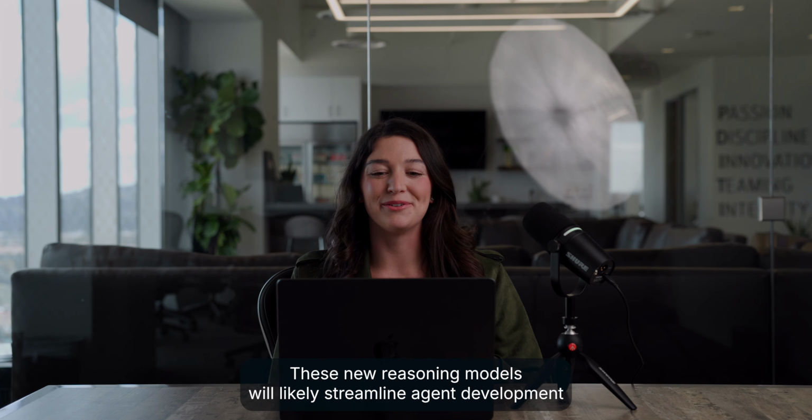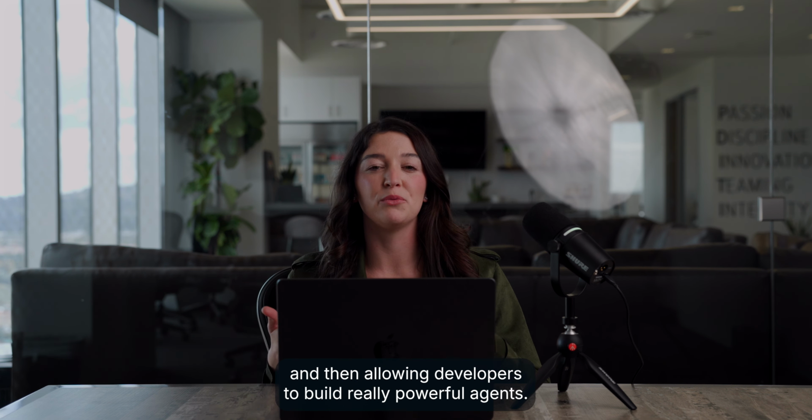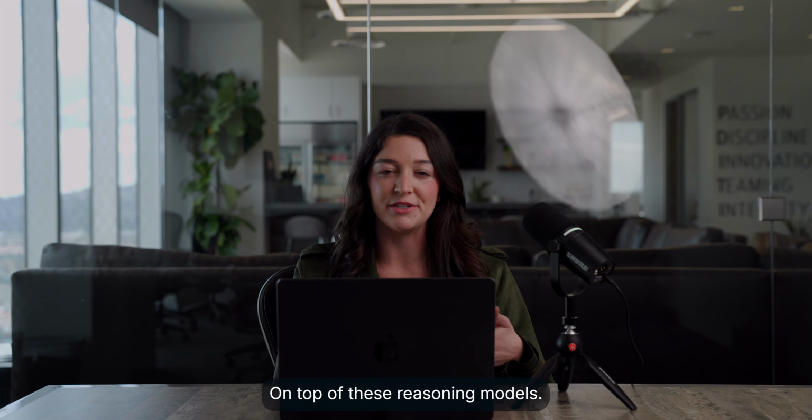These new reasoning models will likely streamline agent development by actually building in reasoning capabilities into the model themselves and then allowing developers to build really powerful agents on top of these reasoning models.